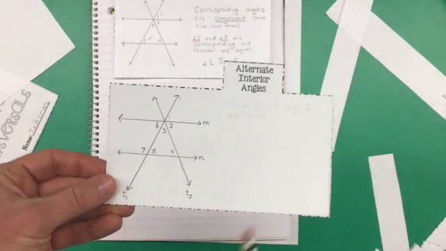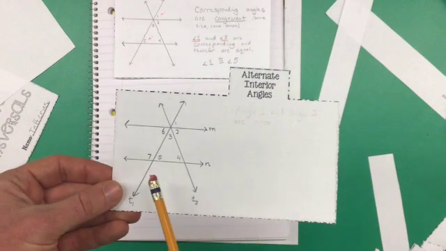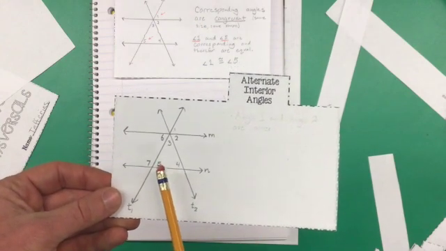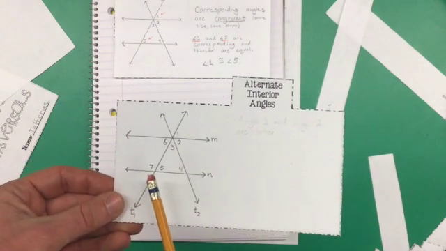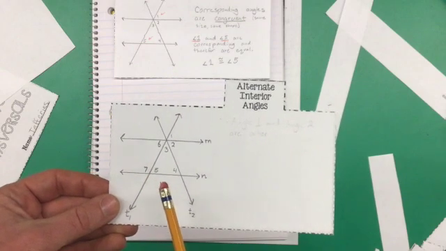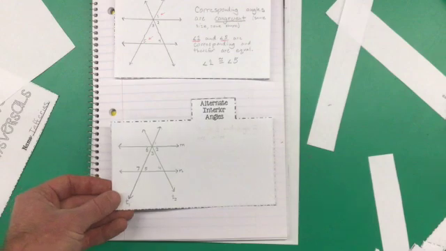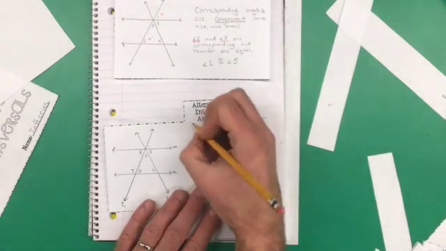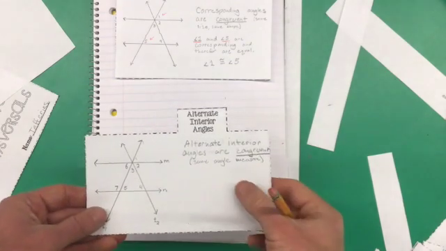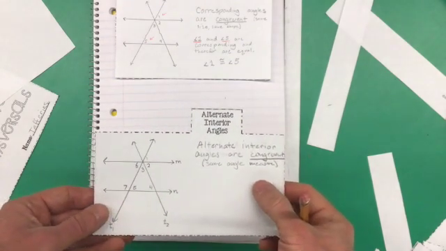I've also, for alternate interior angles, added 2 more angles. So I labeled angle number 6 and angle number 7. Alternate interior angles are congruent. So we're going to write that down. Alternate interior angles are congruent, which means they have the same angle measure.